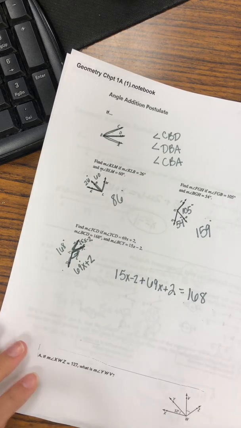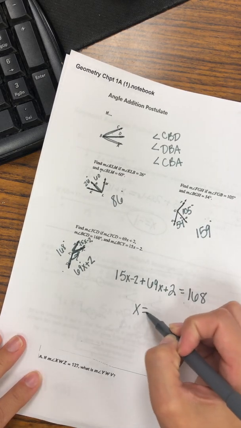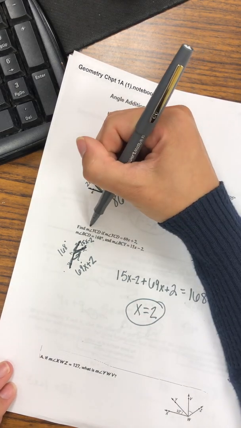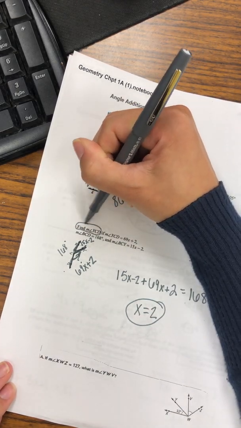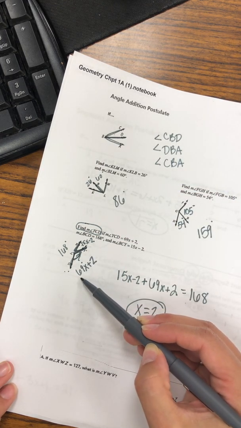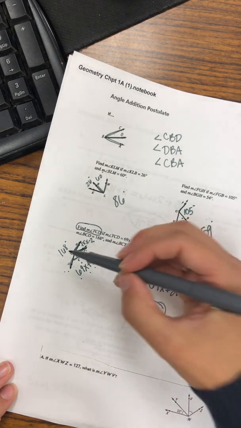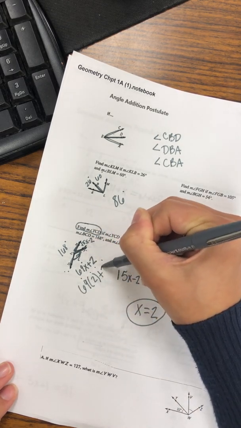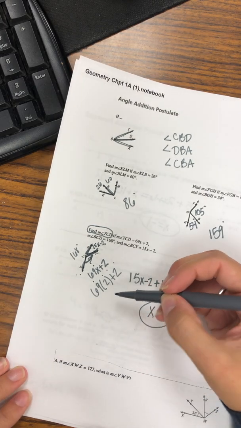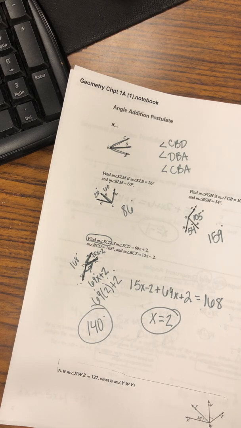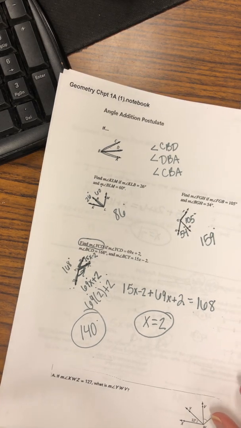Again, just to save some time, when you solve that, you get x equals 2. Now I got to go back and actually answer the question. It says find the measure of angle YCD. So YCD was represented by 69x plus 2. To find what that actual measure is, I'm going to plug 2 in for x, and 69 times 2 plus 2 is 140. So the measure of that angle is 140 degrees.